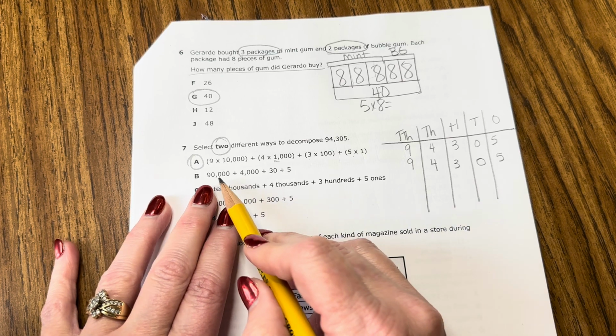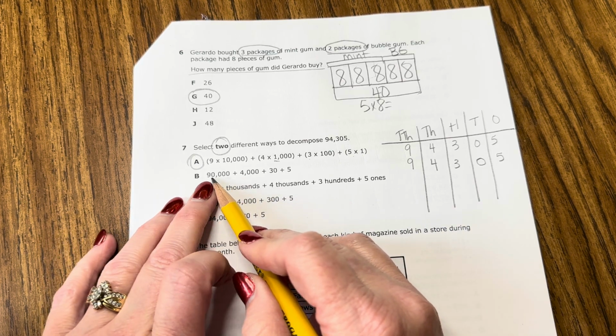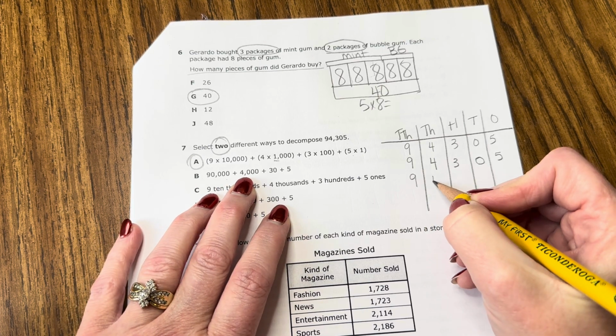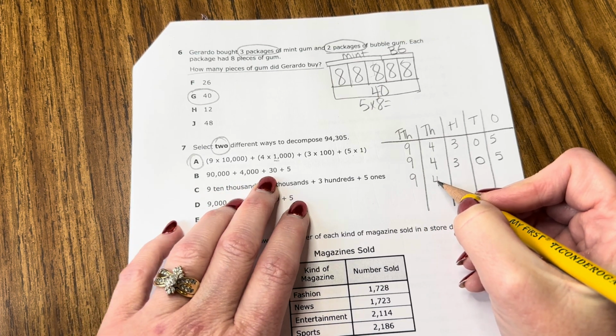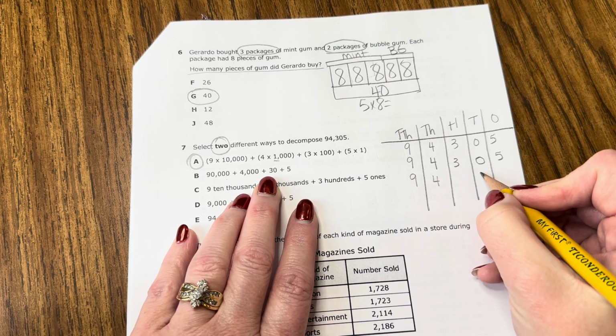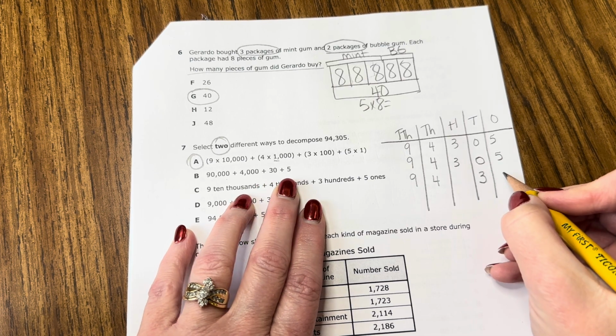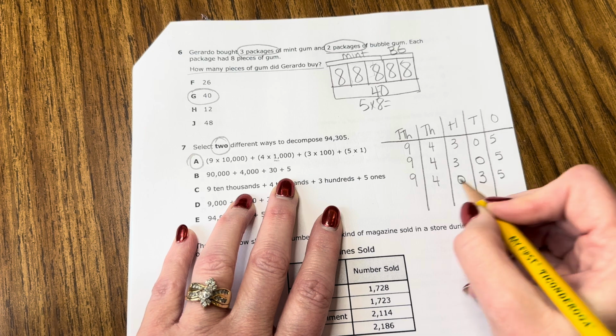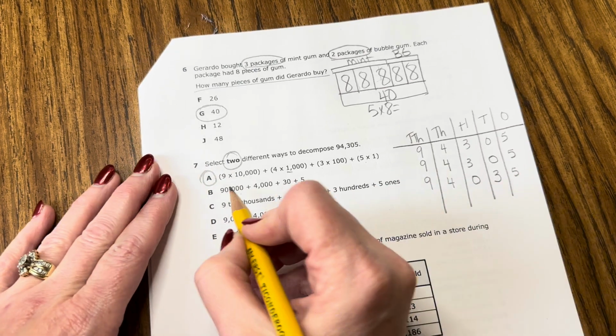Okay. Then this one tells me I have 90,000. So that's going to go here. 4,000. 30. So the 30 goes here. And 5 ones. And there's a 0 here because there's nothing there. This number doesn't match, so that's not it.